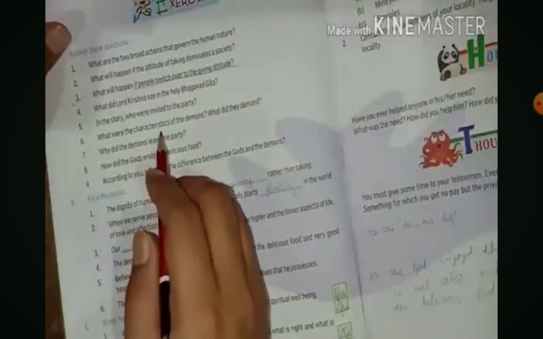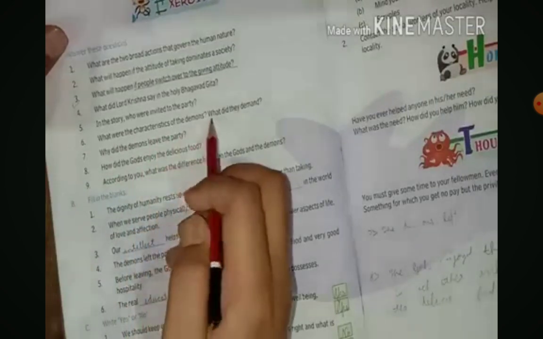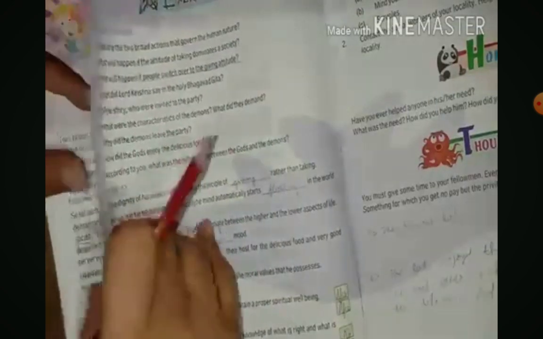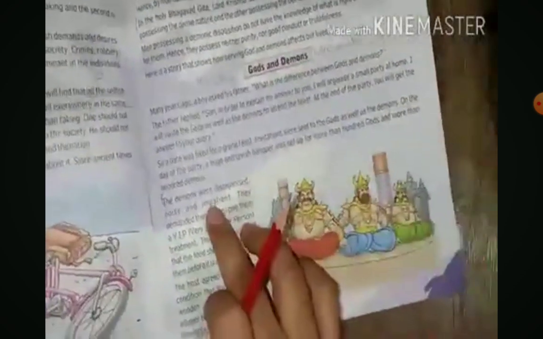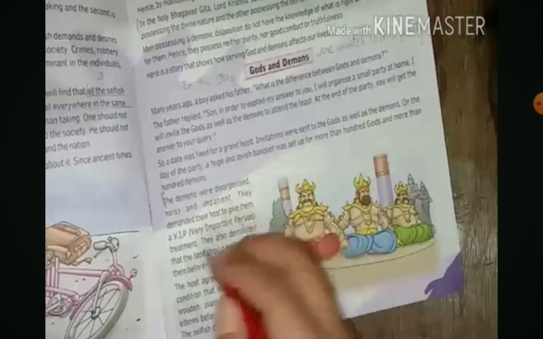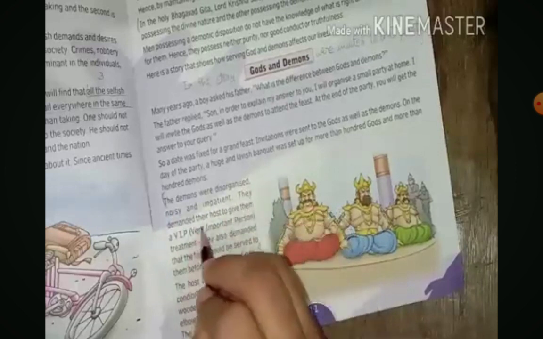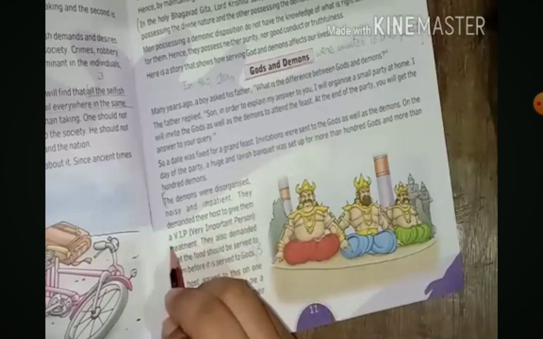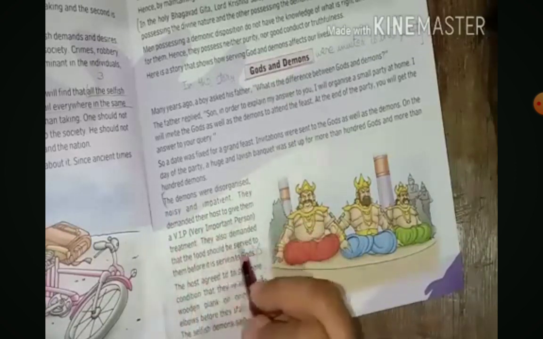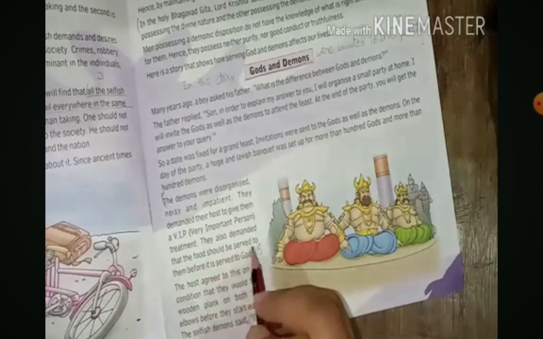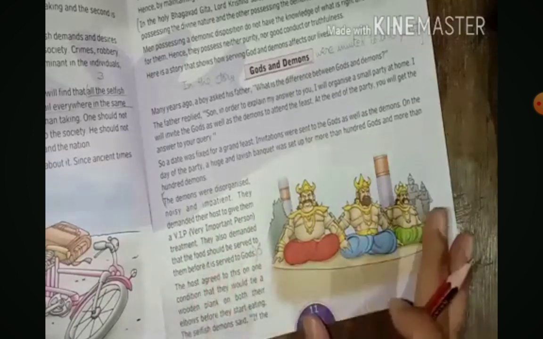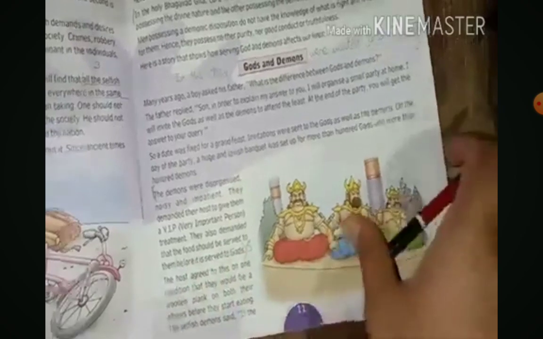What were the characteristics of the demons? What did they demand? If you read the book or the story, we can get the answer here. The demons were disorganized, noisy, and impatient. They demanded their host to give them a VIP treatment. They also demanded that the food should be served to them before it is served to God. And we'll come to question number 7.